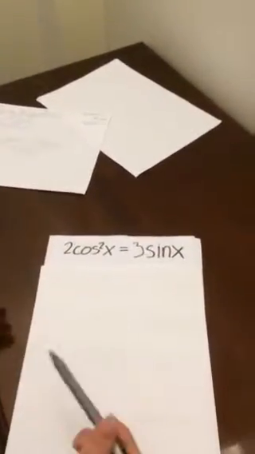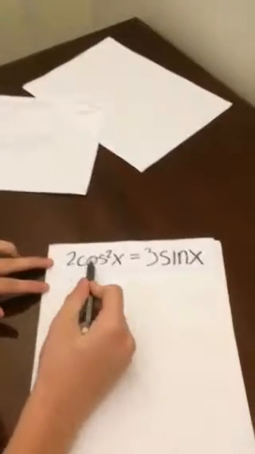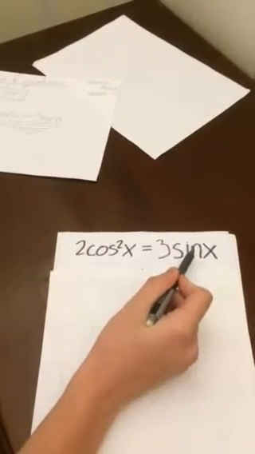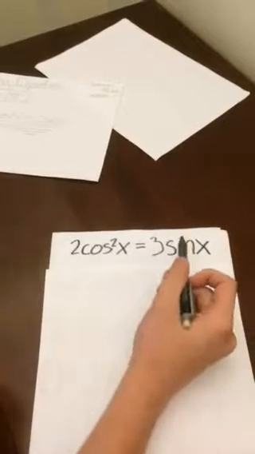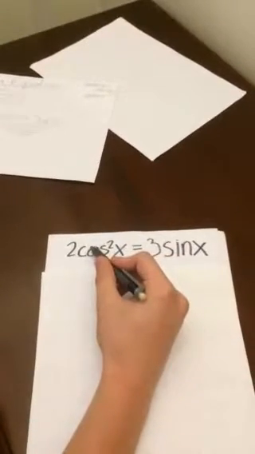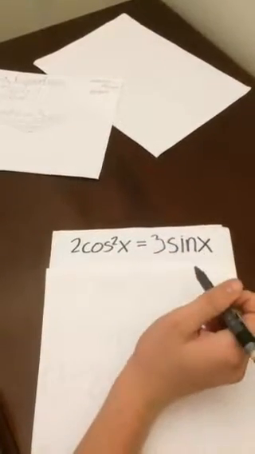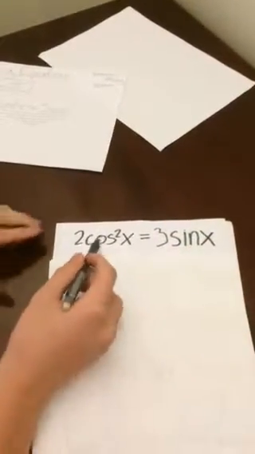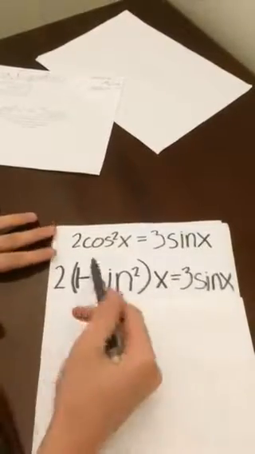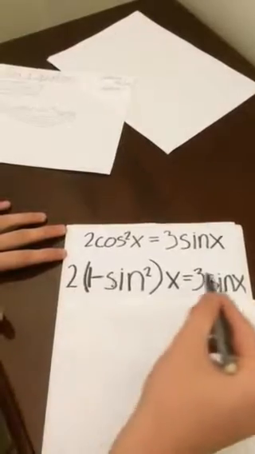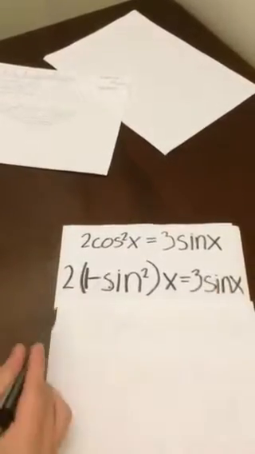So the first step, like for any math problem, is we're going to write our equation. Then, because we see that there are both cosines and sines in this question, we want to eliminate one of them. Since we know there's a relationship between cosine squared and sine squared, sine squared x plus cosine squared x equals 1. So cosine squared x can be rewritten as 1 minus sine squared x, with the 2 outside the brackets. And of course, it's equal to 3 sine x.